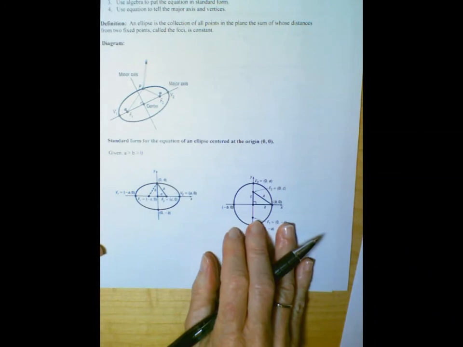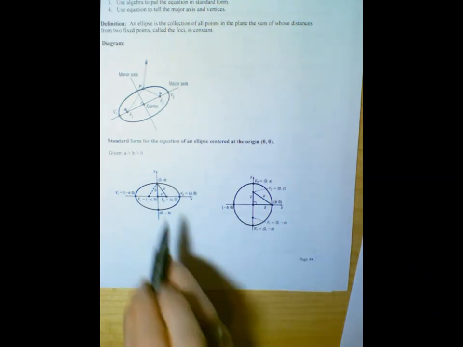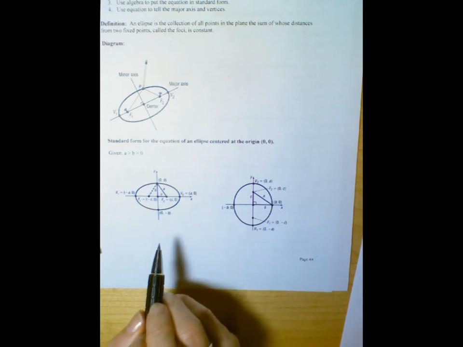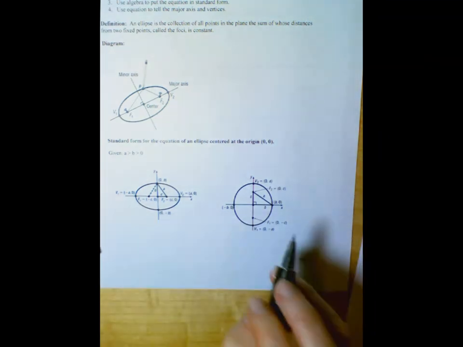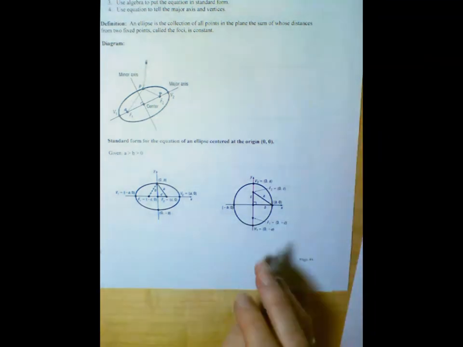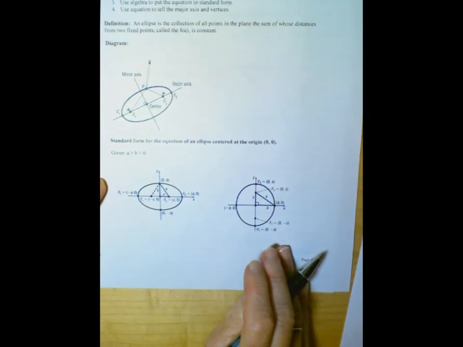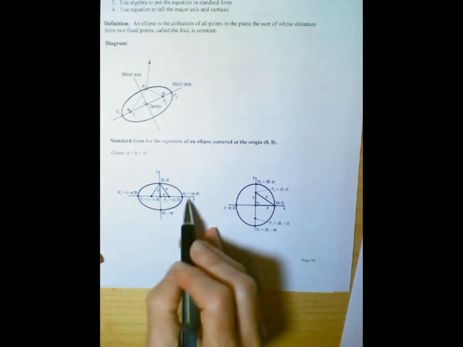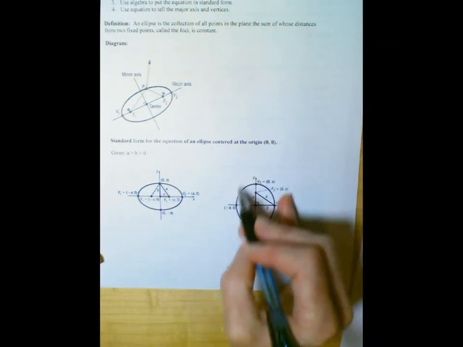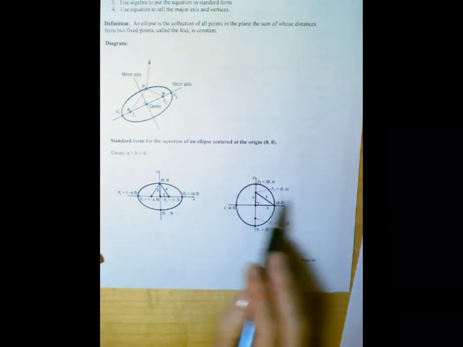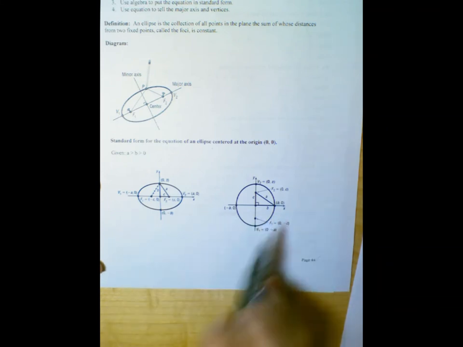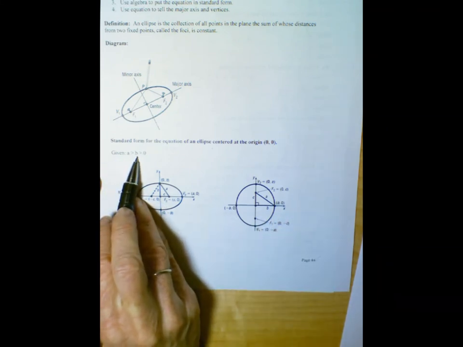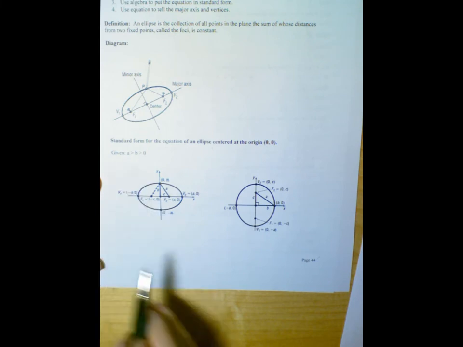Okay, so we'll look at our two standard forms for the equation of an ellipse. We're only looking at those centered at the origin. Now, our parabolas moved all over the coordinate plane, our circles moved all over the coordinate plane, but we're going to keep our ellipses here centered at the origin, either elongated on the x-axis or on the y. So let's look at these two different equations, given that a is a number that's greater than b and b is greater than 0.